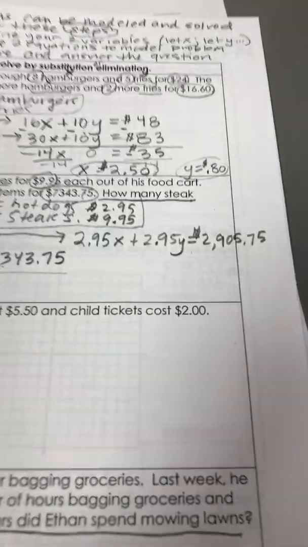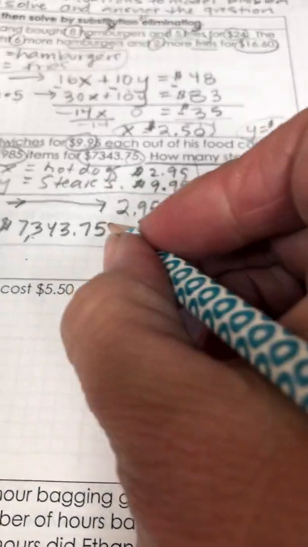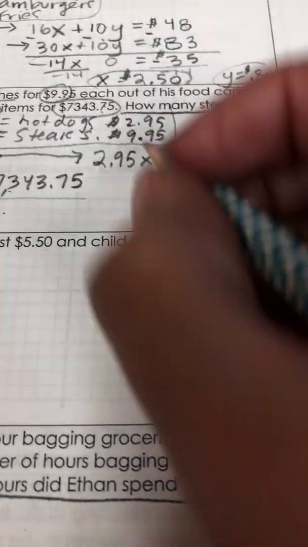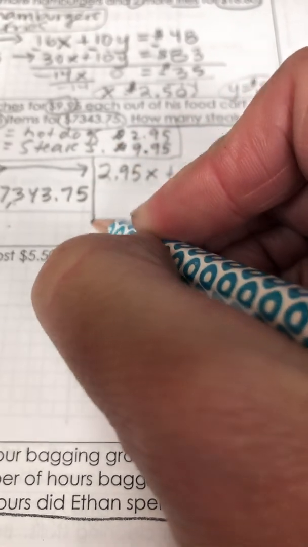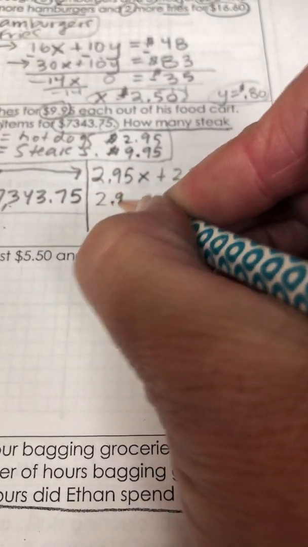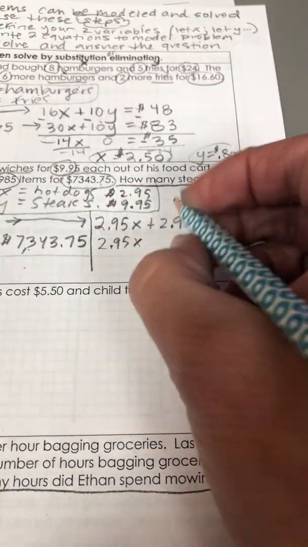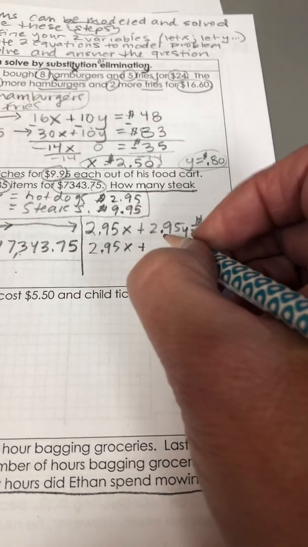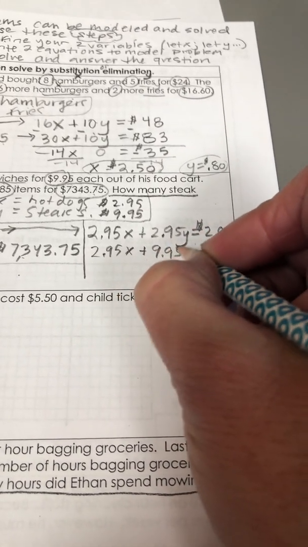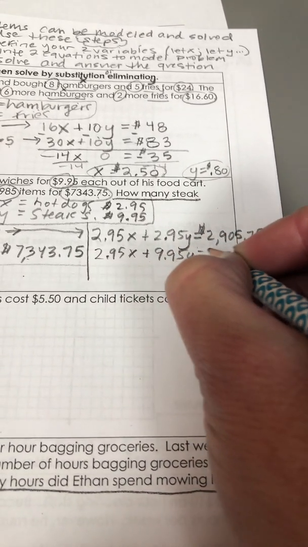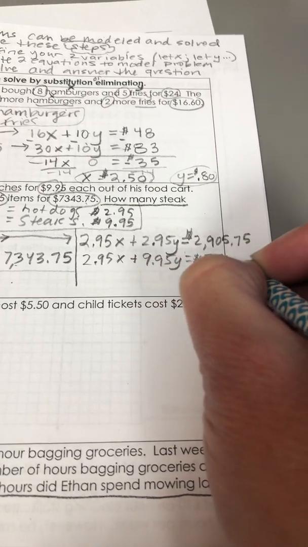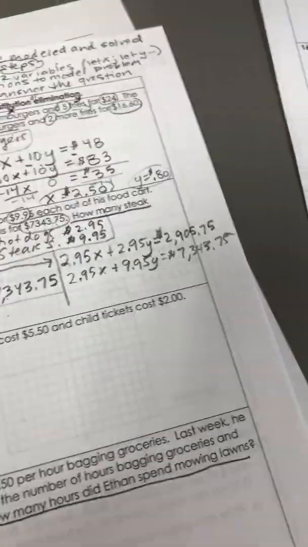Okay, great. Now I'm going to bring over the other equation. So I'm going to draw a line here. So I have 295x. I'm taking it from here and moving it here because I want to line it up. Plus 995y equals 7,343.75.